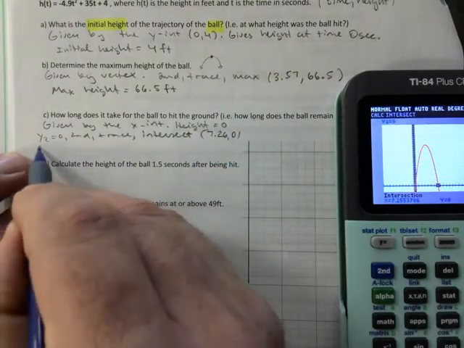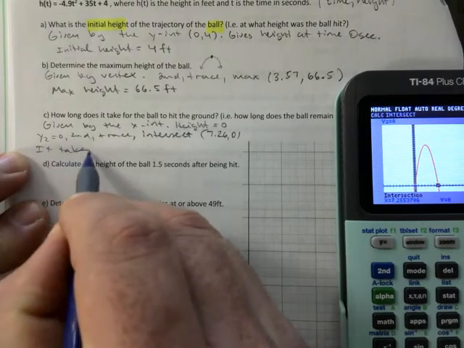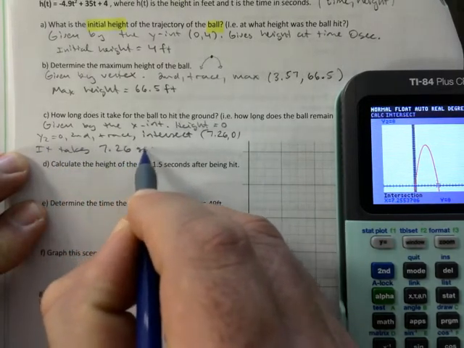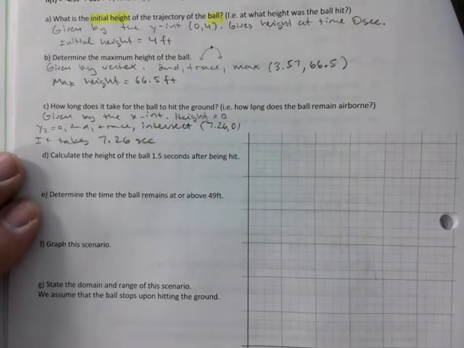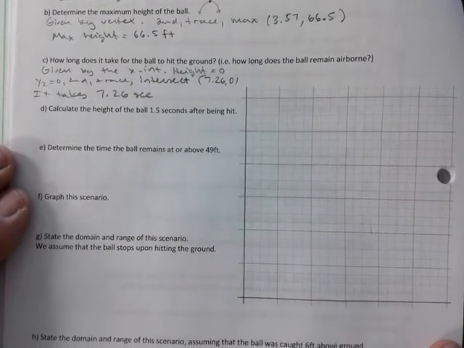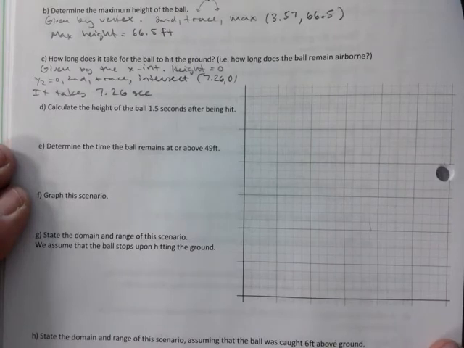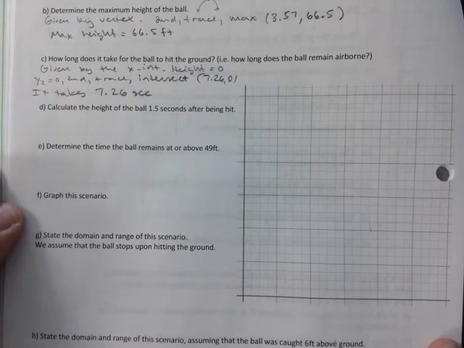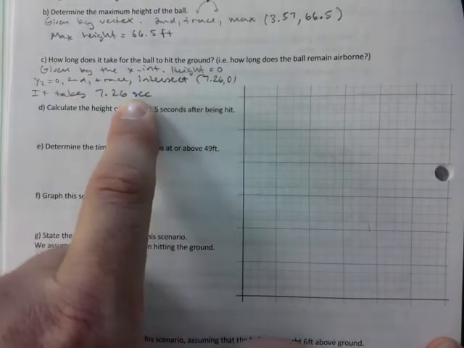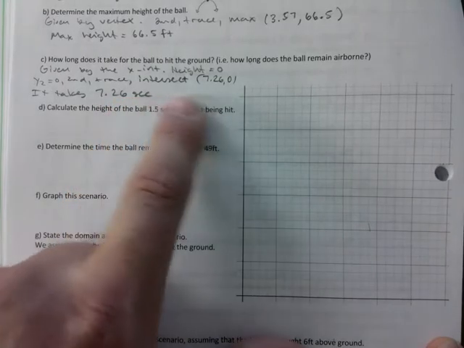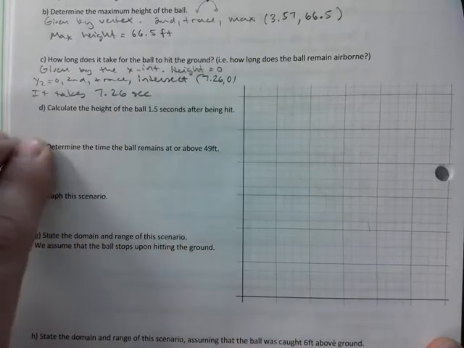7.260. So it takes 7.26 seconds to hit the ground. And you know me already, I don't need a whole sentence necessarily, just a short little indication that you know what the answer is. Exactly. You don't just give me that. You actually just quickly tell me, hey, it's this one. It's that number right here, the first one, the x value.